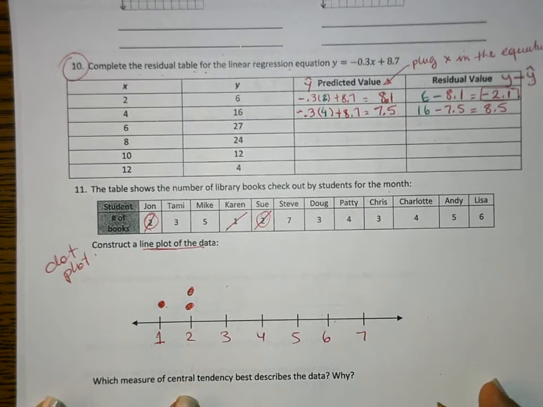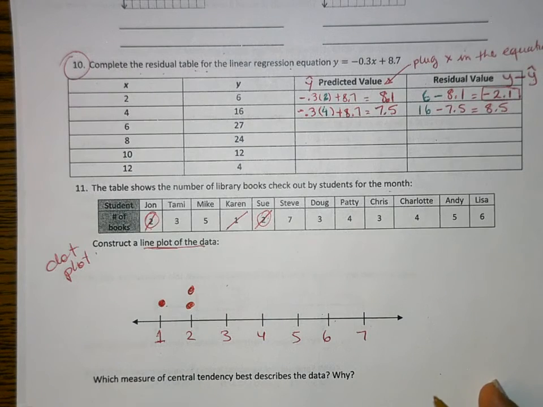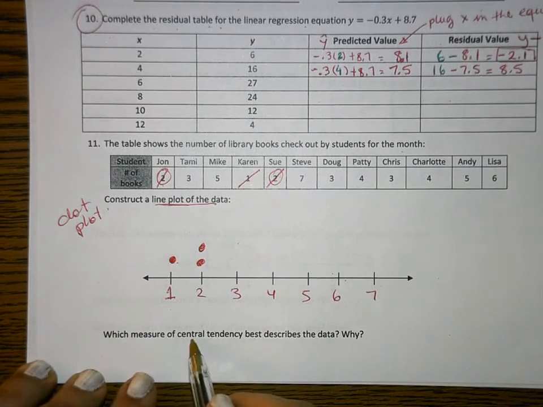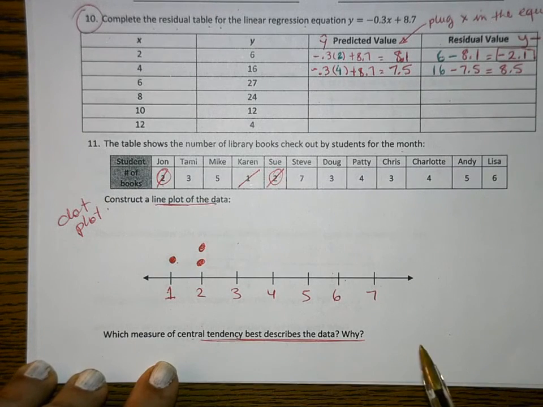And then you tell me which measure of central tendency is the best to describe this data. Which one do you think? Does it have an outlier? Does not have an outlier? You decide. Okay? All right.